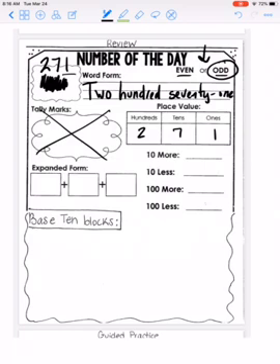The expanded form of the number, we did this yesterday. 200 plus 70 plus 1. And then what would be 10 more than that number? So if we're doing 10 more than 271, we're looking at the tens place. It's going to get bigger by 1. So what's 1 more than 7? 1 more ten than 7? That would be 281. 10 less than 271. What's 1 less than 7?